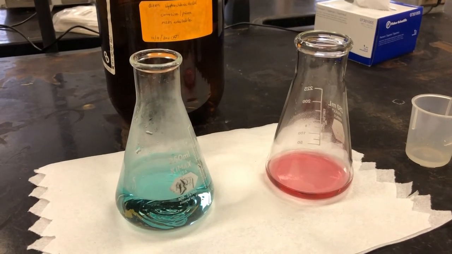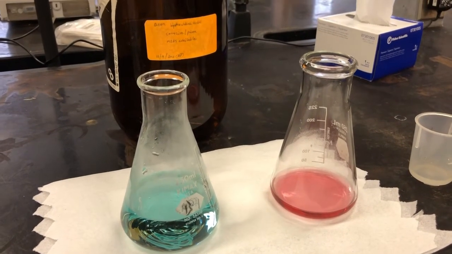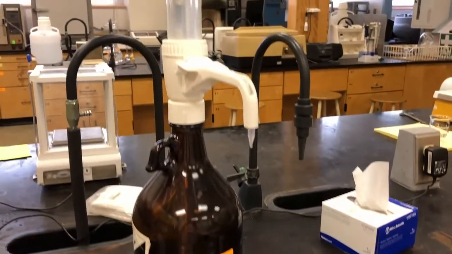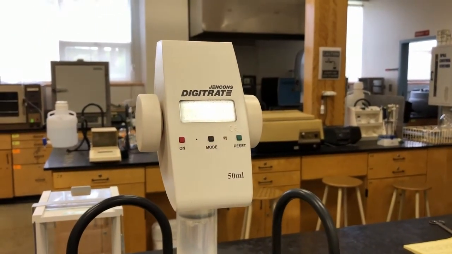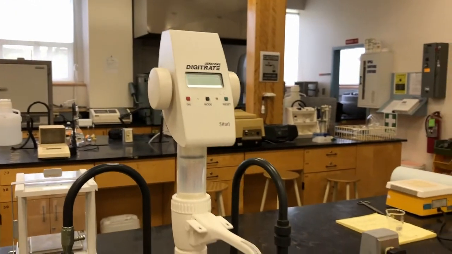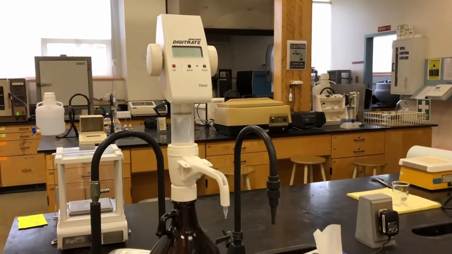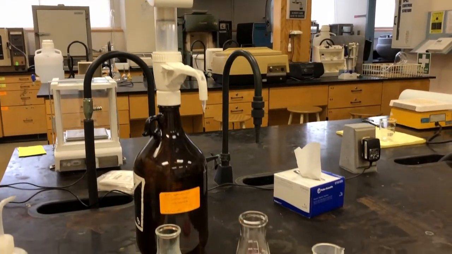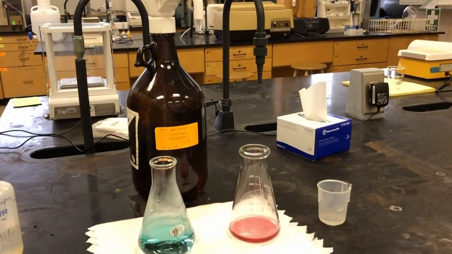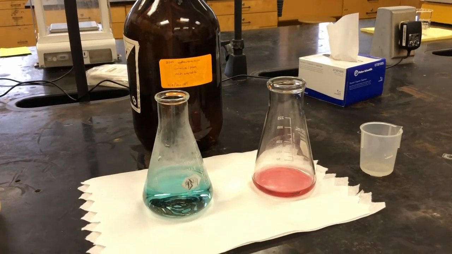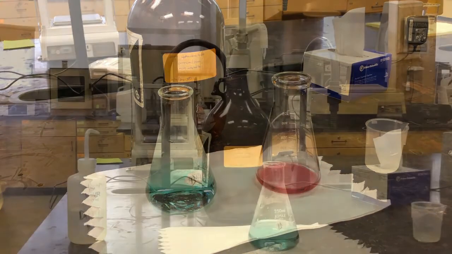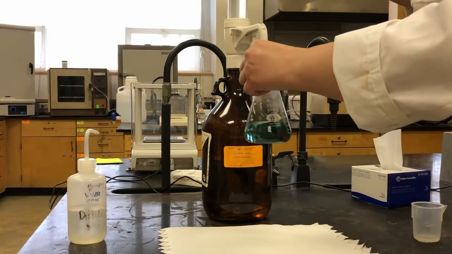So now we're going to titrate this with a solution of hydrochloric acid. So we're using a digital titrator, rather than a burette. And we're going to titrate that with hydrochloric acid, and the volume of the titrant that we use is the value that we'll use in our calculations to determine the amount of nitrogen in the sample. Okay, so let's start the titration.